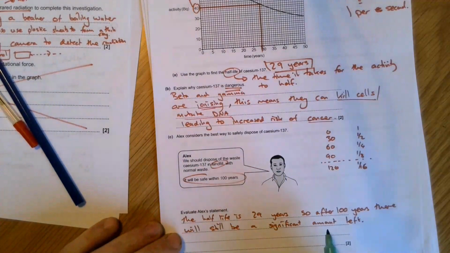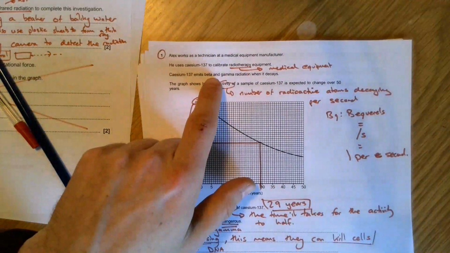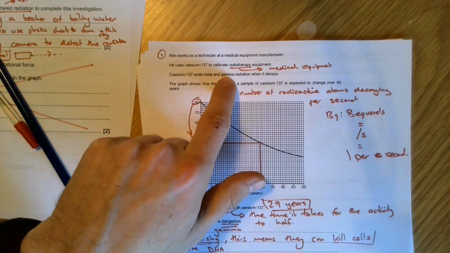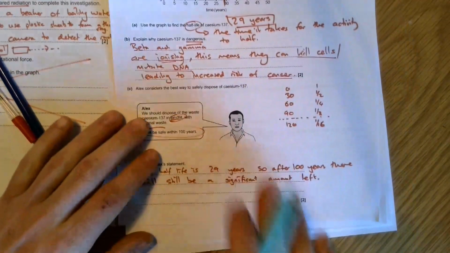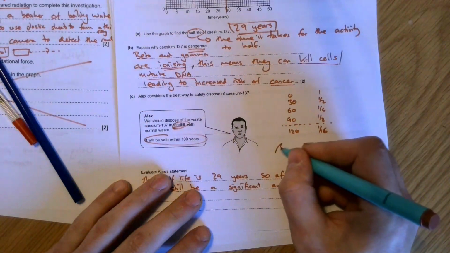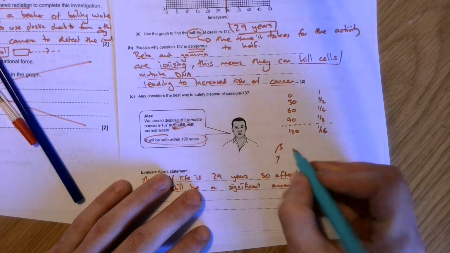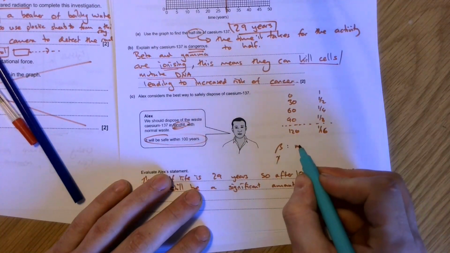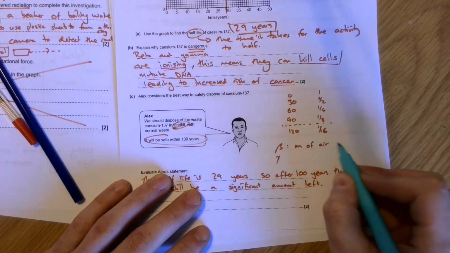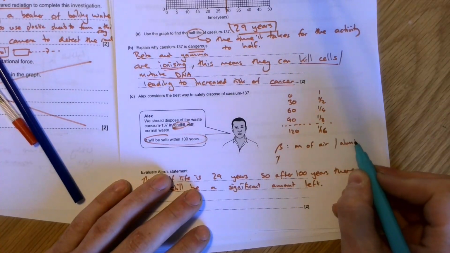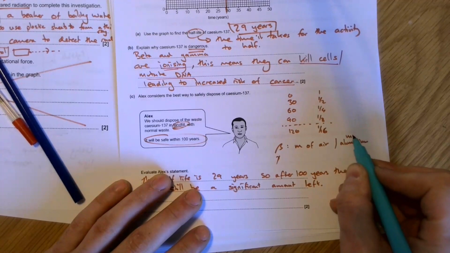And what else? So in landfill. So is it a good idea to put something that emits beta and gamma in landfill? So we need to think what blocks beta, what blocks gamma. So beta is blocked by meters of air or aluminium. Well, it's millimeters of aluminium.